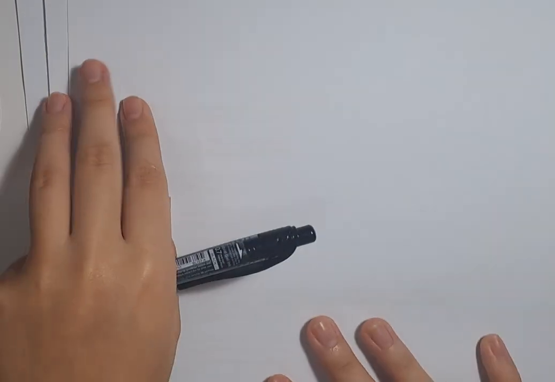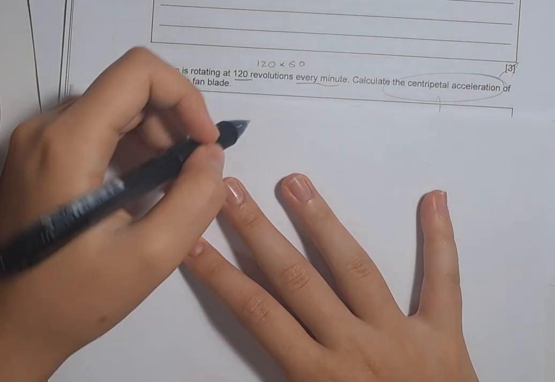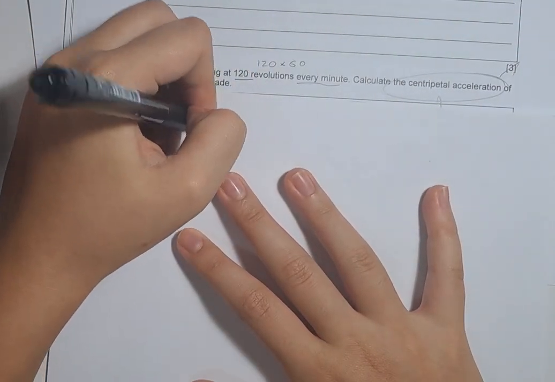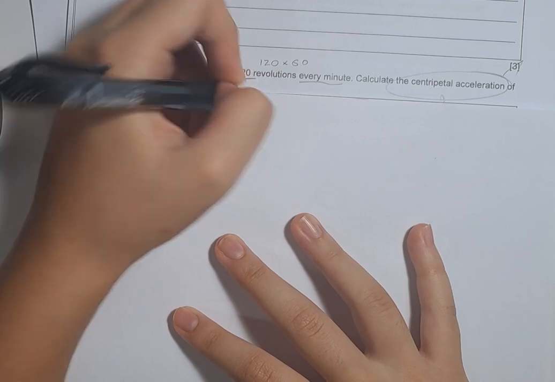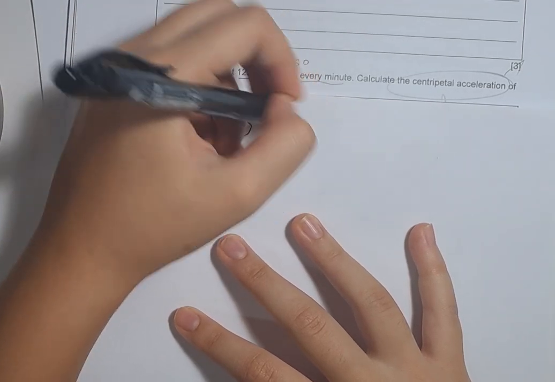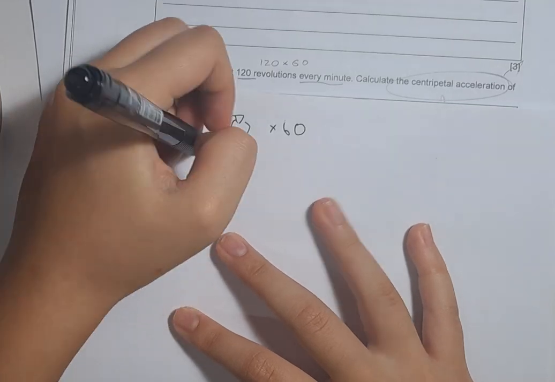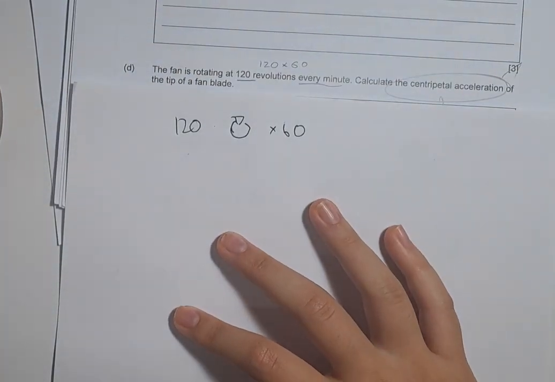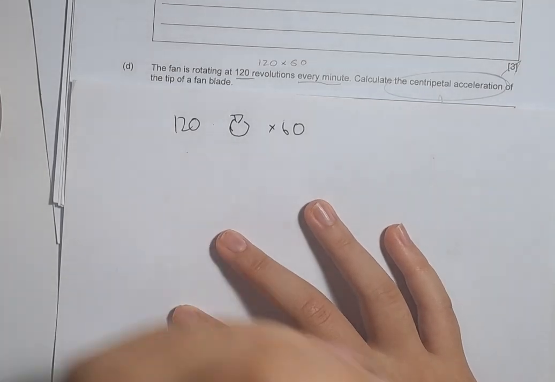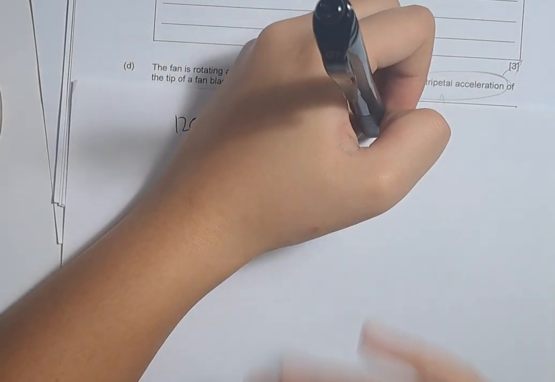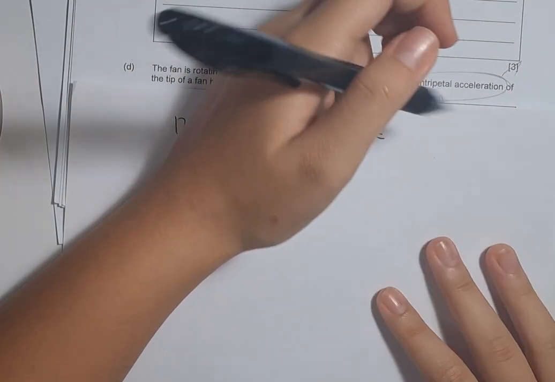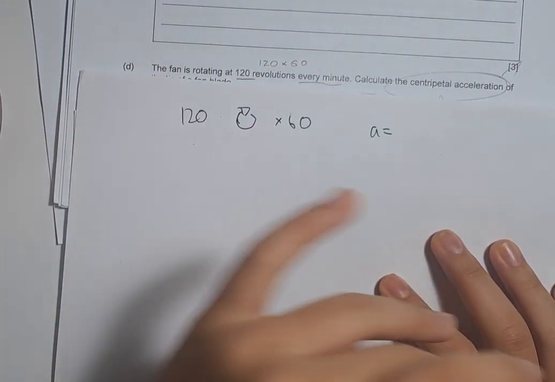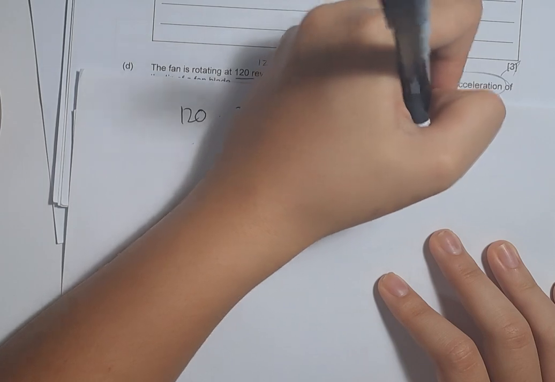Okay, new piece of paper. So, in the question, it says there are 120 revolutions every minute. 120 revolutions means like 120 spins every minute, so times 2. As stated before, we want to use circular motion, or the ones with the omega would be the simplest.